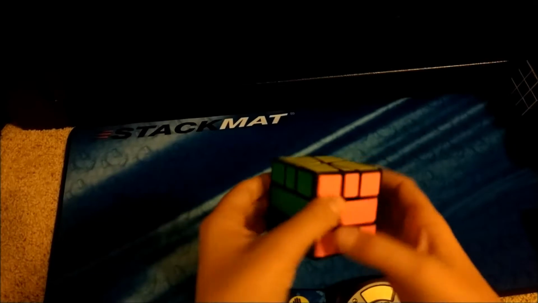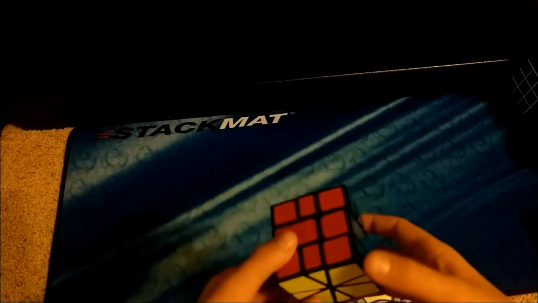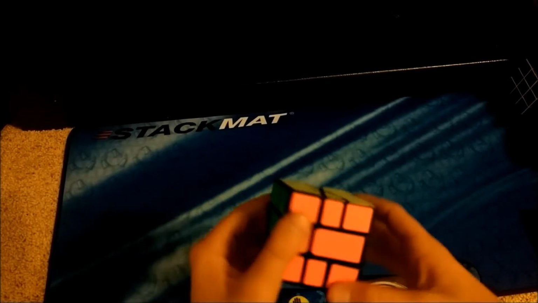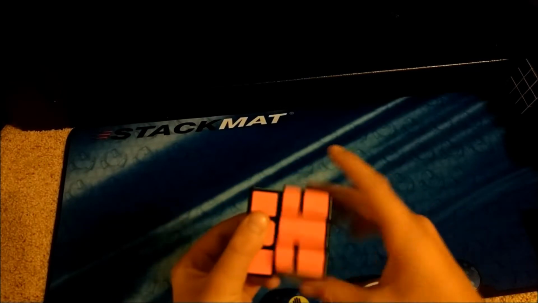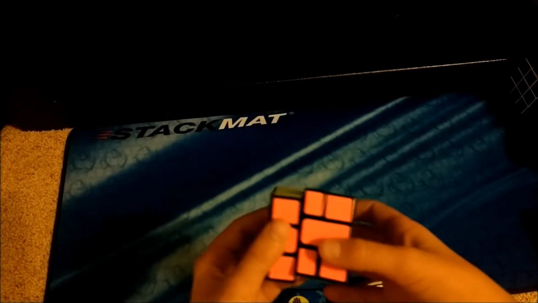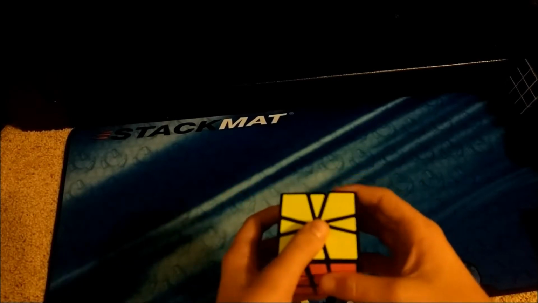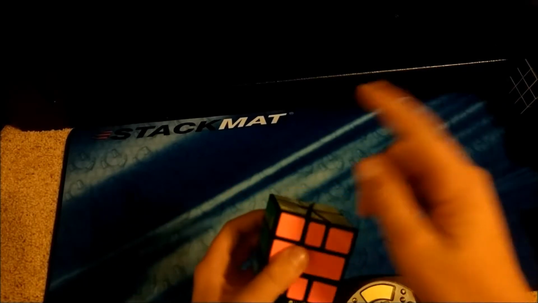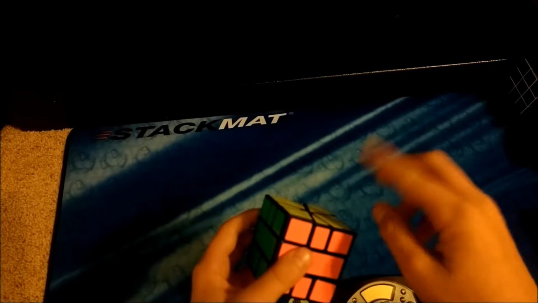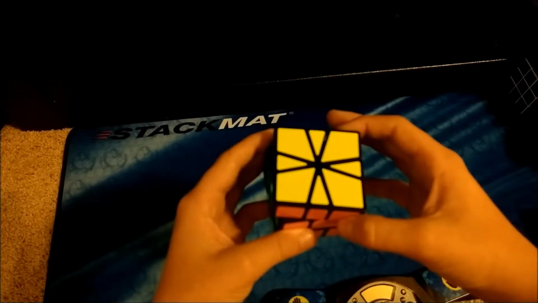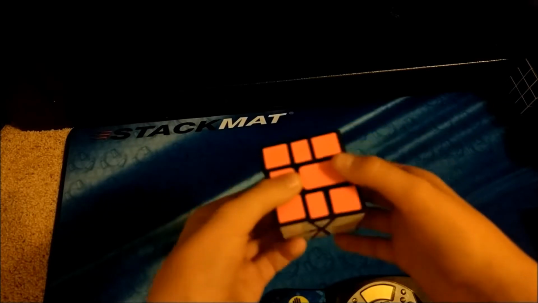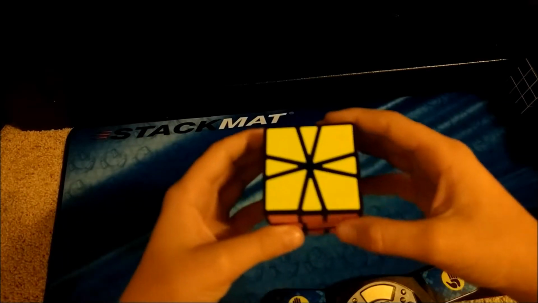So most people don't know what this is. This is a Square-1. Basically, it's a cube that orients itself across like this. So for example, if I have an algorithm that says 3, 1, slash, you do 3 clockwise.